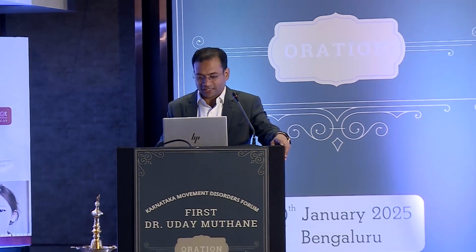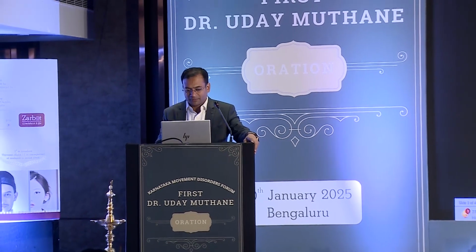Let's see. So this is one of my patients. You can see the neck is going backwards, and the left shoulder is elevated, and both the hands show flexed dystonic posturing. You can see the eye of a tiger.